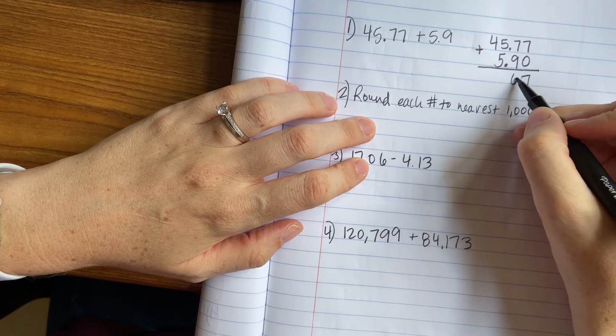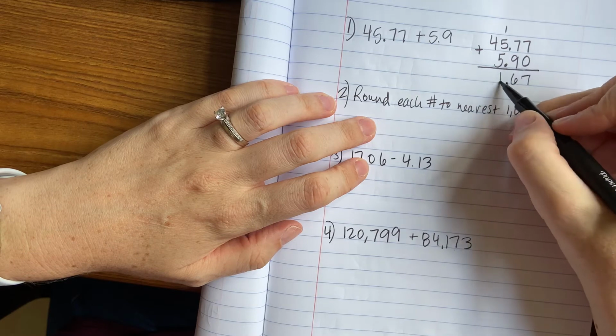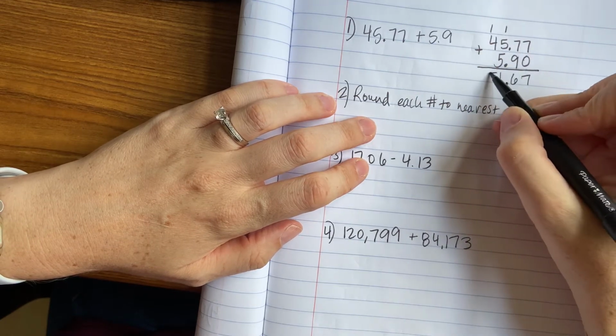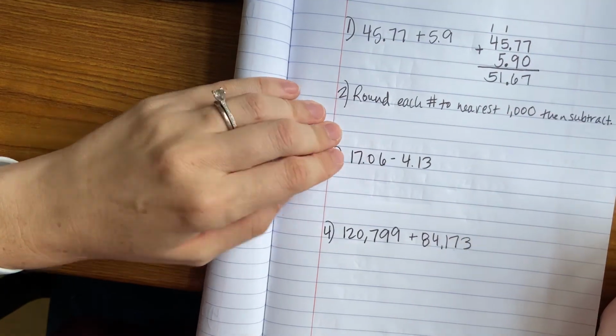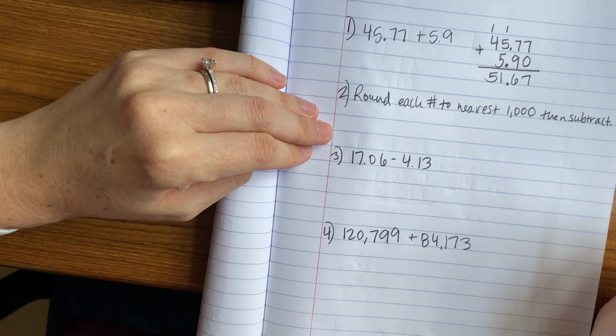7 plus 9 is 16. 5 plus 5 is 10. Plus 1 is 11. 1 plus 4 is 5. So you have 51 and 67 hundredths, or 51.67.